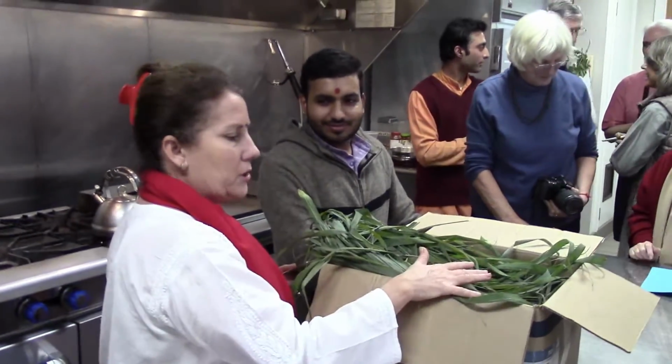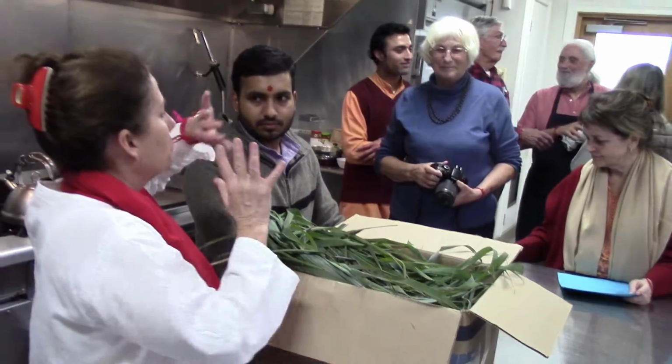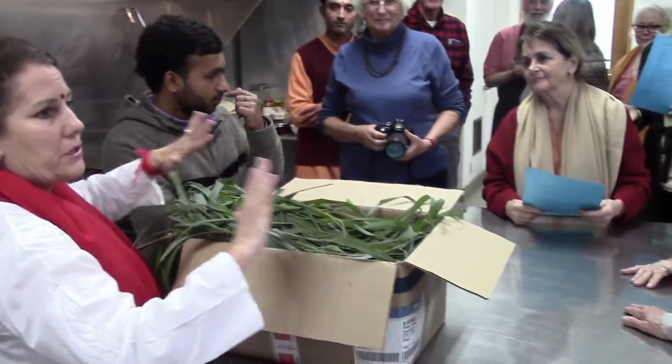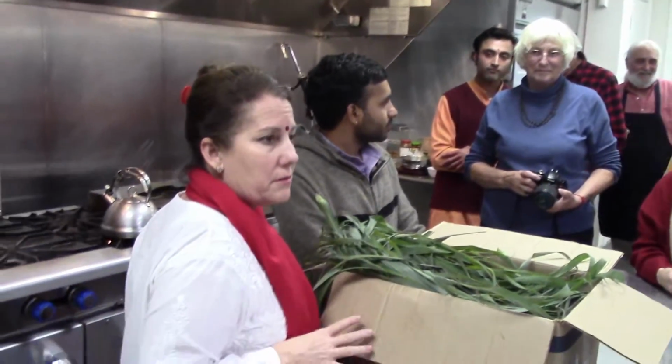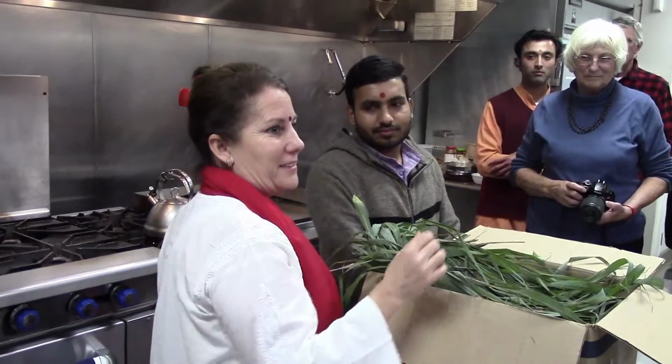So it'll all get washed, it'll all get cut, it'll all get dried, and it'll be stored in Ziploc bags or a stainless container. And then we have this for the next, say, maybe 2 months. Lemongrass and chai. Yes, we did that on the first day.